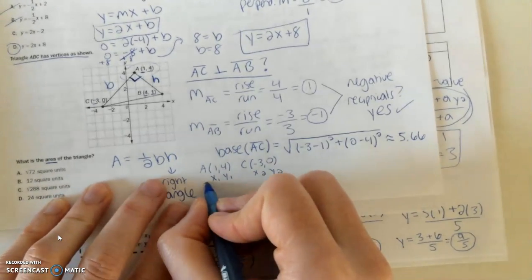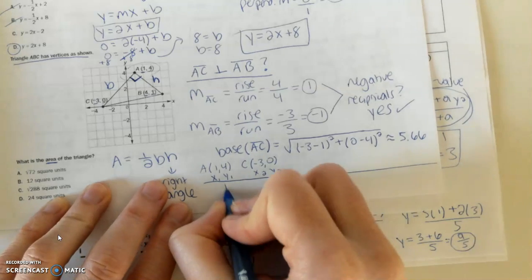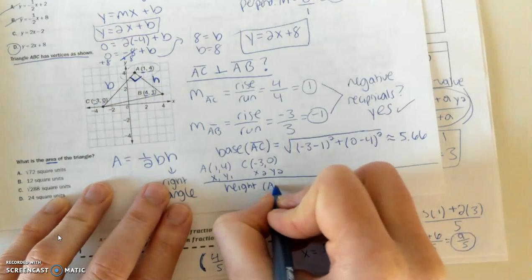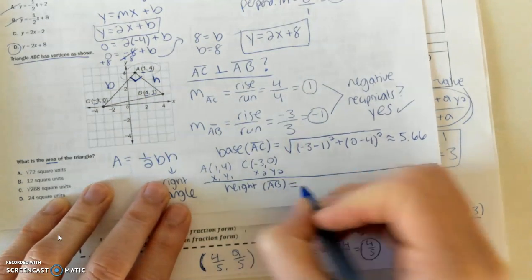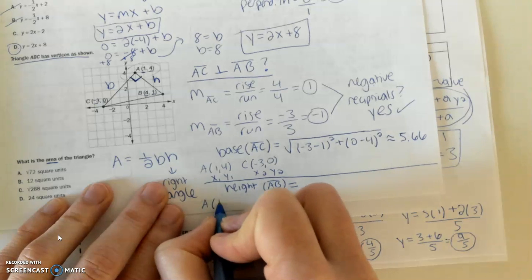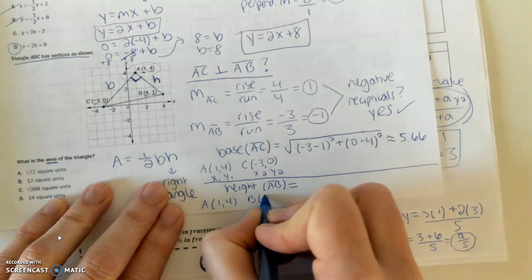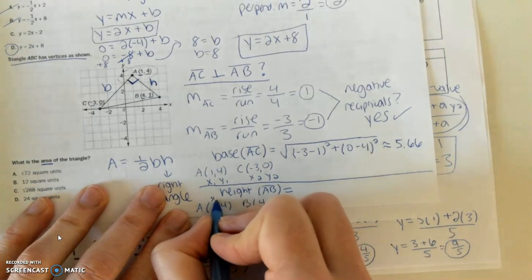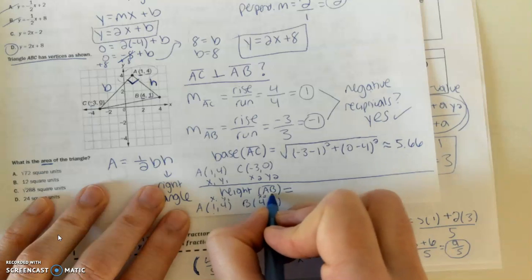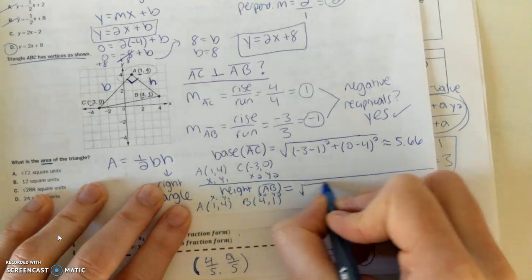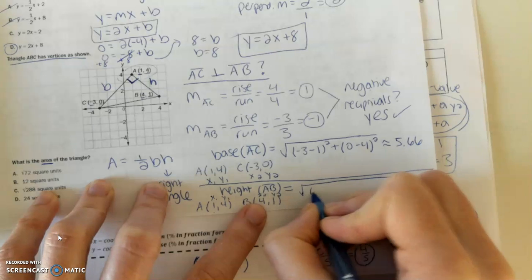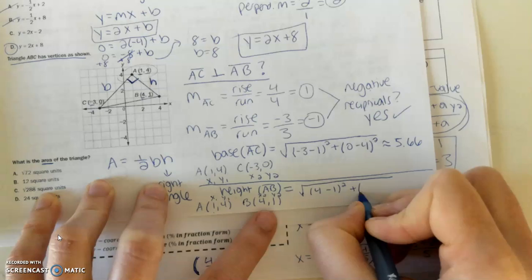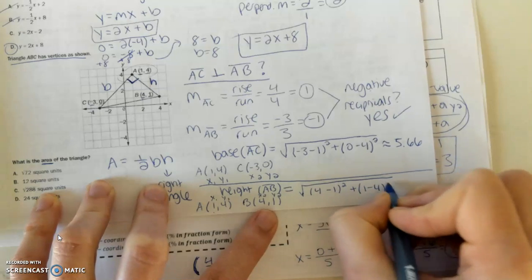All right, now let's calculate our height. Our height is going to be line AB. A is 1, 4. B is 4, 1. X1, Y1, X2, Y2. So 4 minus 1 squared plus 1 minus 4 squared.